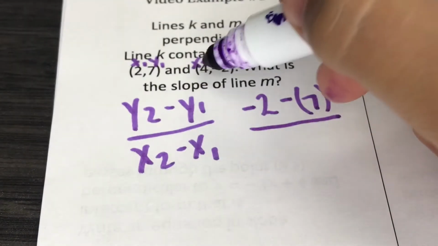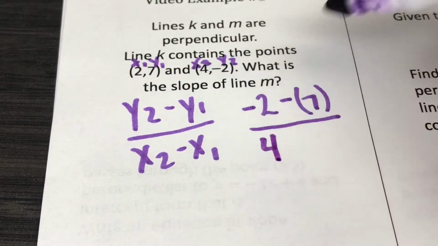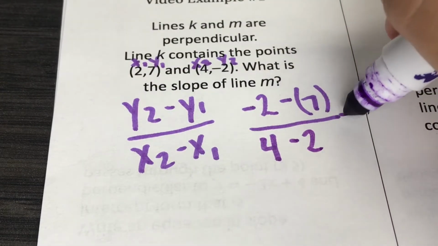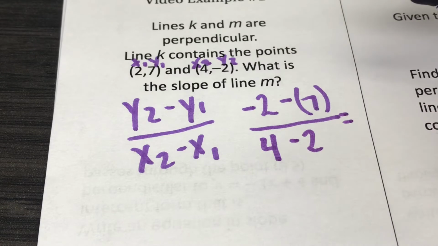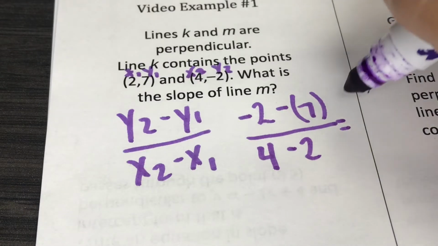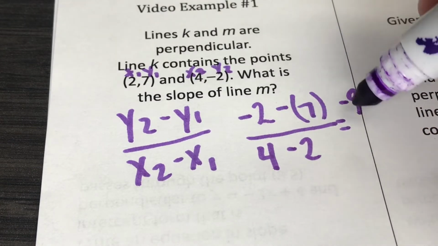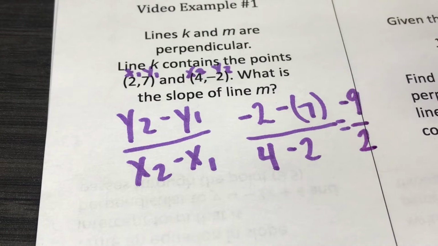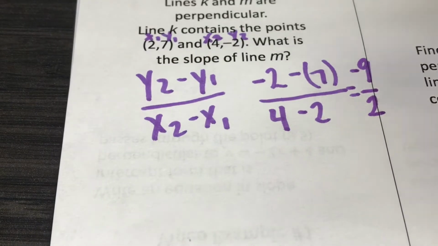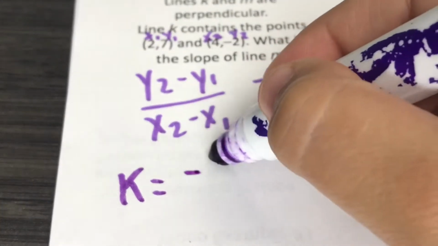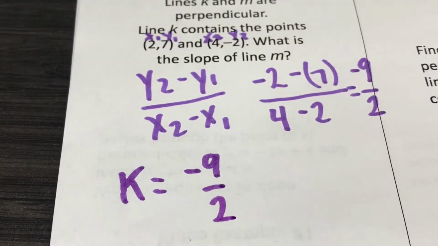Our x2 is given by a 4. And our x1 is a 2. So let's simplify the numerator and the denominator. Negative 2 minus 7 is negative 9, and 4 minus 2 is 2. So our slope of line K is equal to negative 9/2.